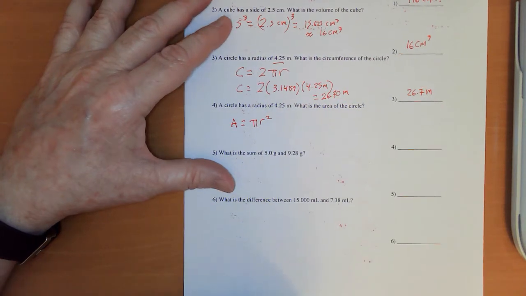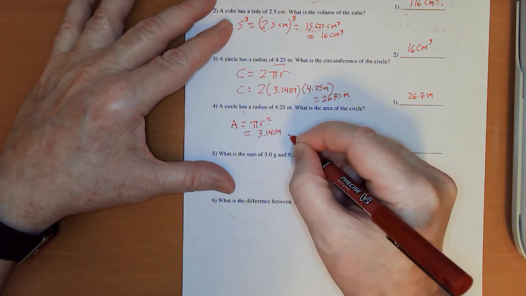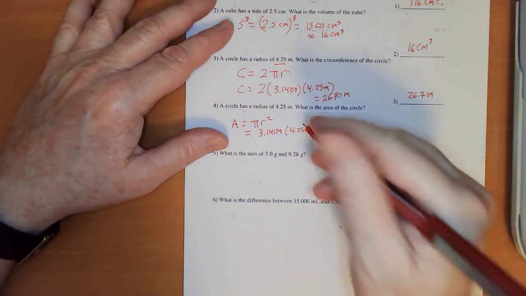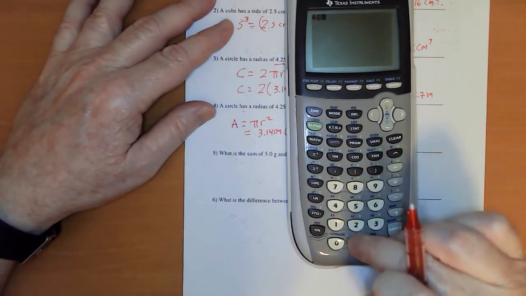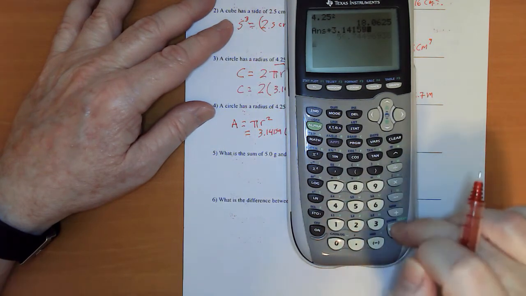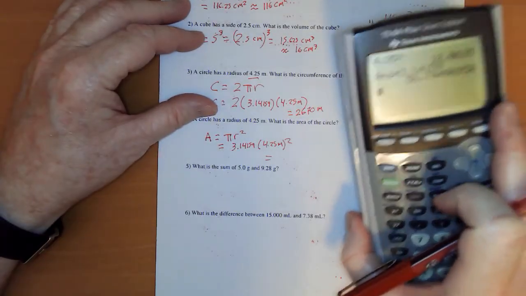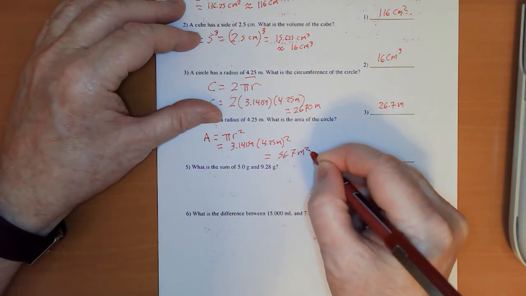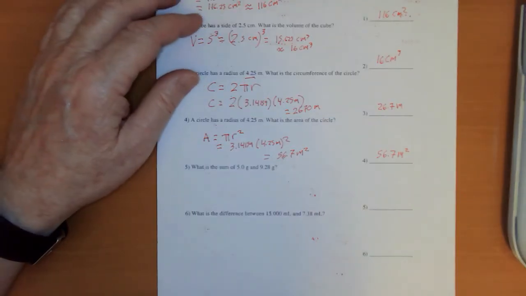Now the area is pi r squared, and that's going to equal 3.14159 times 4.25 meters squared, which is going to equal 4.25 squared times pi. And that gives me 56.7. I'm good for 3 sig figs. The number after the 7 there is a 4. 56.7 meters squared. I don't have to round up. I round down.